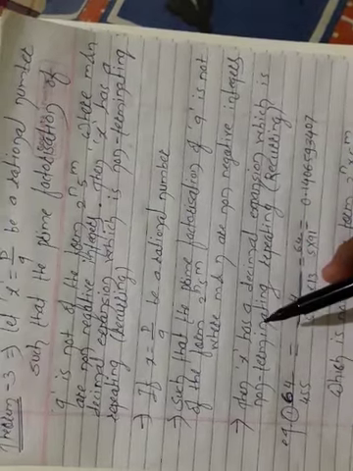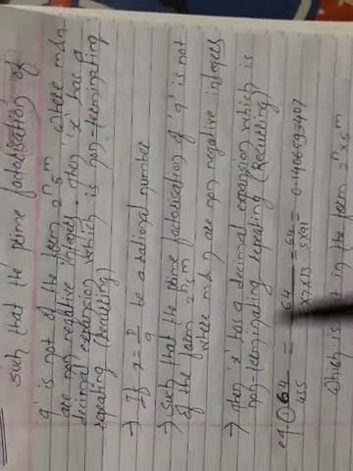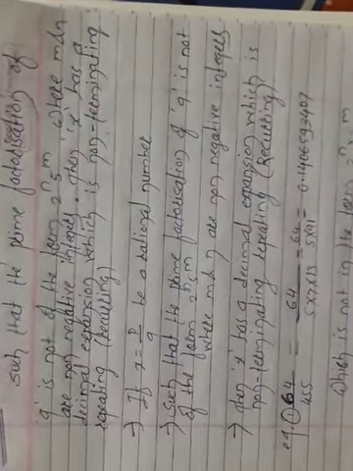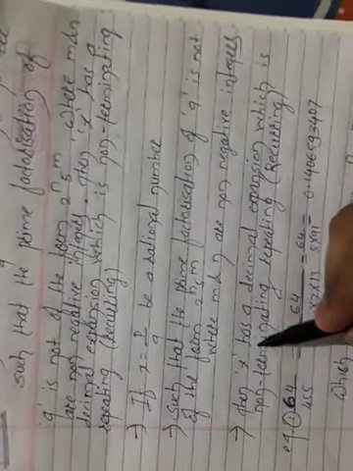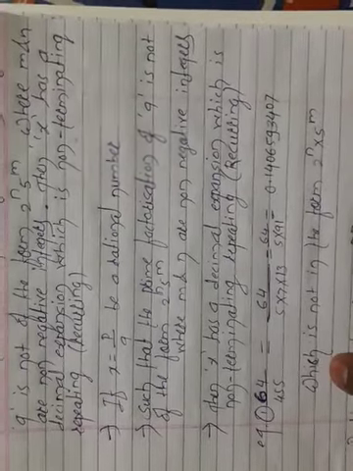Then x has decimal expansion which is non-terminating repeating. तो x का डेसिमल एक्सपांशन क्या होगा? नॉन टर्मिनेटिंग रिपीटिंग होगा.